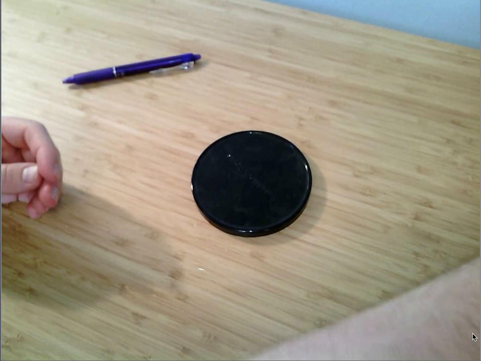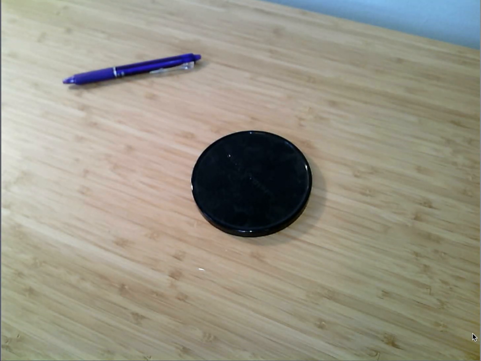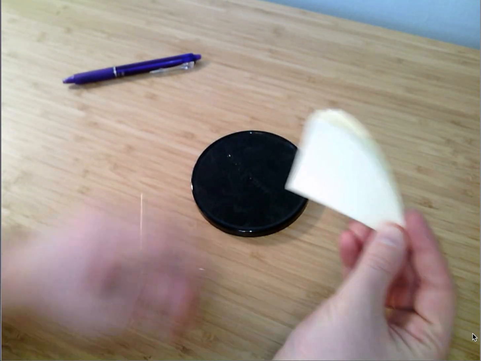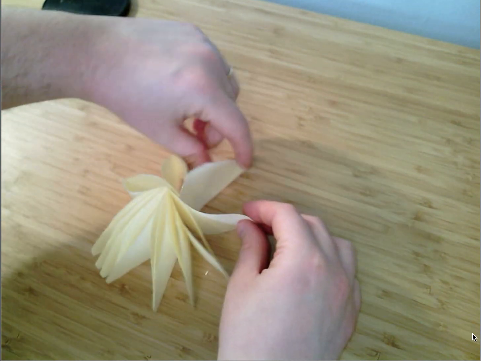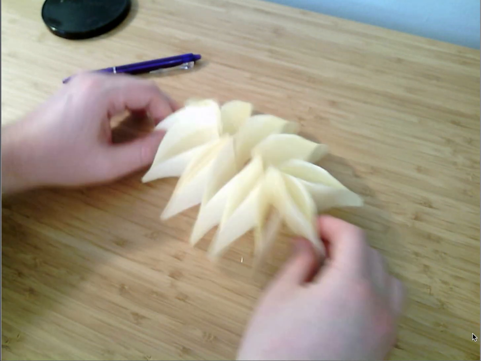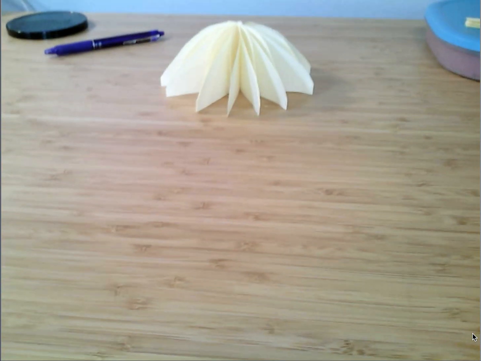So maybe if I end up at a Meijer or a Target later this week, I can show it to you. But here's an example: here we have a sector. All right, and let's try to rotate this around an axis as well. So here we can see we're not getting a cone, we're not getting a cylinder, but instead we're getting a hemisphere, so half a sphere, right?